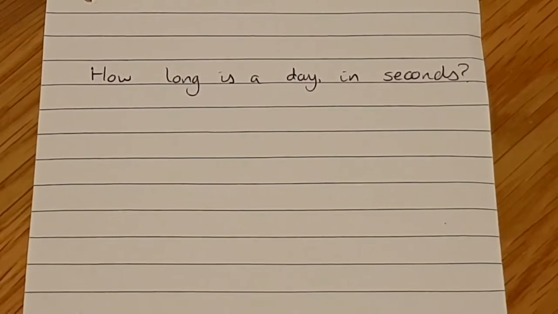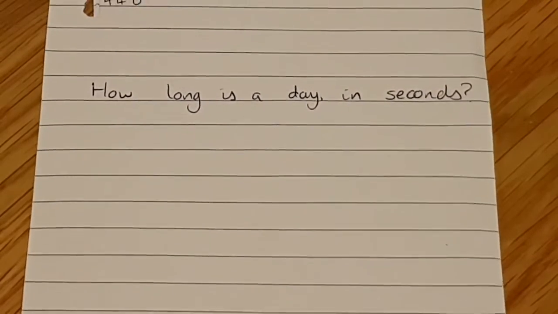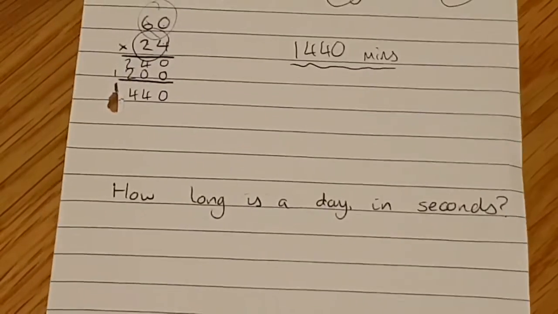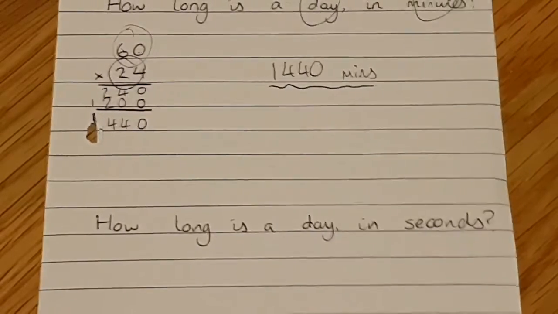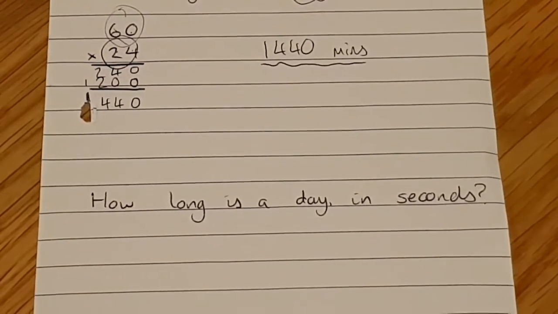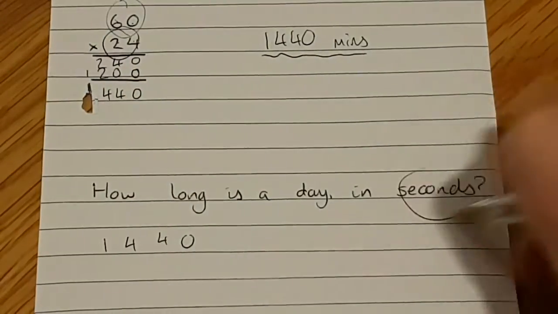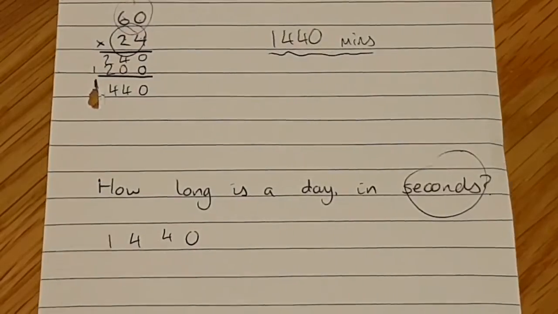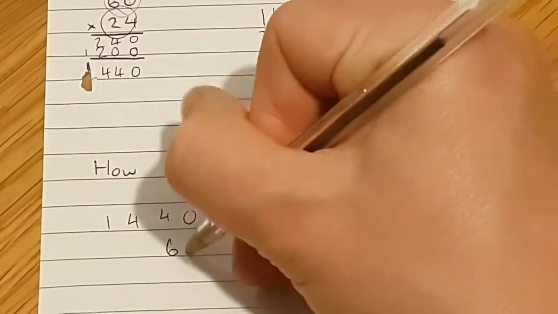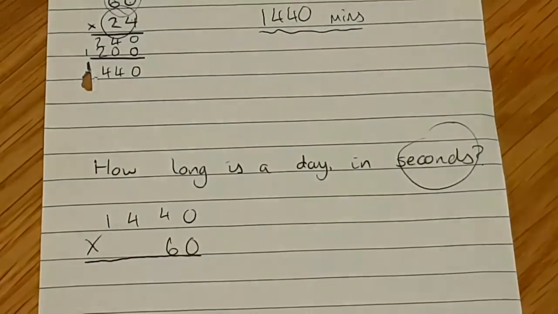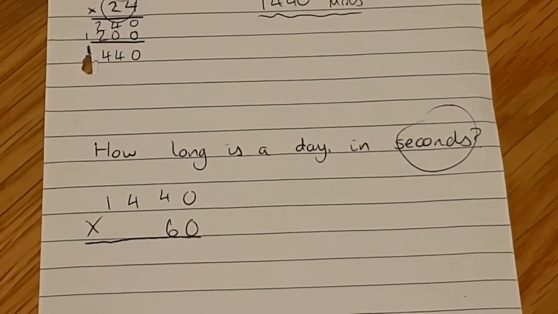My next example question looks harder than it is. How long is a day in seconds? Well, actually, this is going to be really, really useful. I know there are 1440 minutes in a day. Now, what do I know about seconds? Yes, there are 60 seconds in a minute. So if I multiply the number of minutes by how many seconds there are in 1 minute, it will tell me how many seconds are in 1 day.